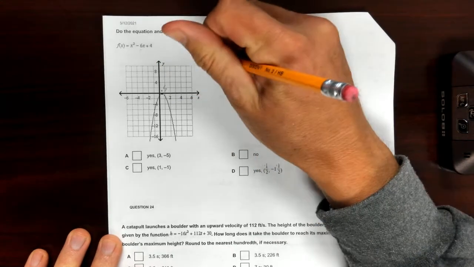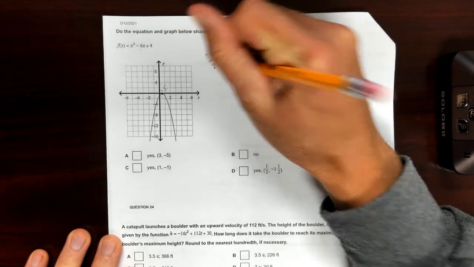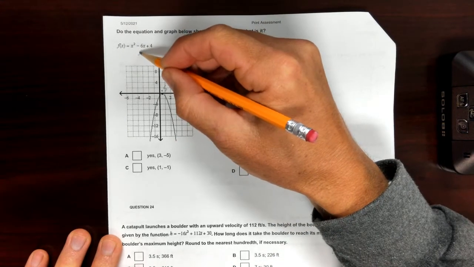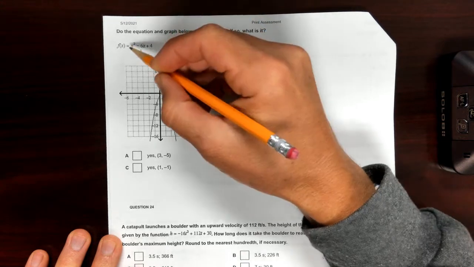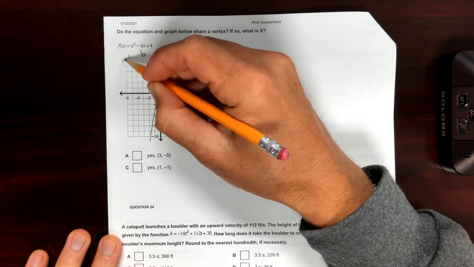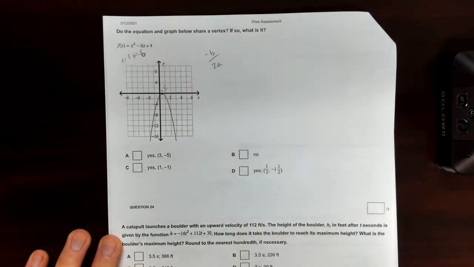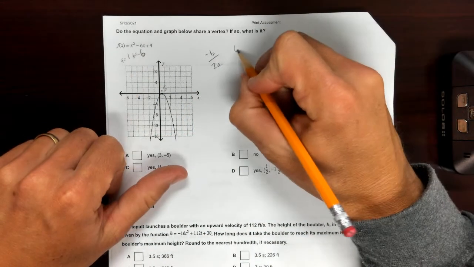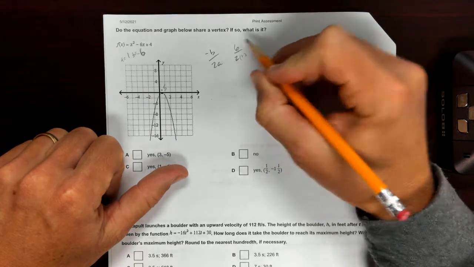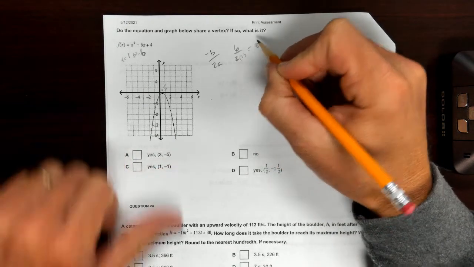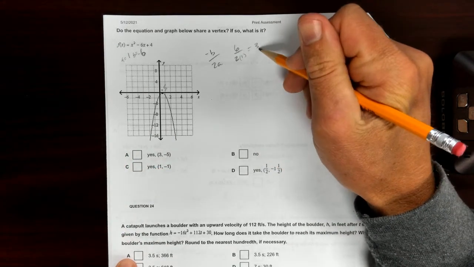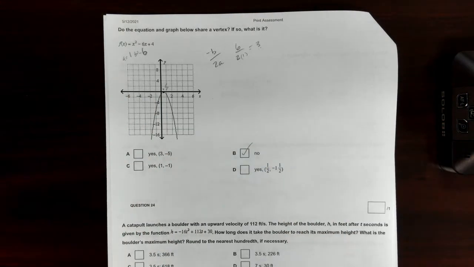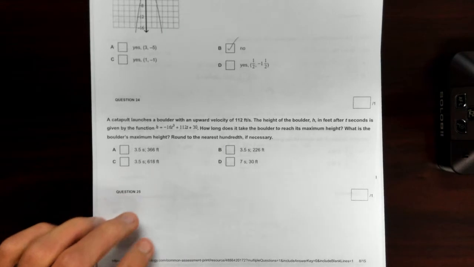Well, the equation for the vertex is negative b over 2a. So b is going to be negative 6. A is going to be positive 1. So negative b, so negative 6 gives me a positive 6 over 2 times 1. 6 over 2 is 3. Well, that x-coordinate does not equal that x-coordinate. The answer is no.